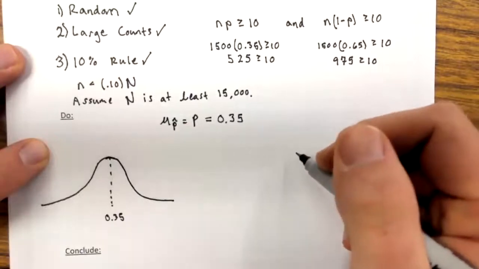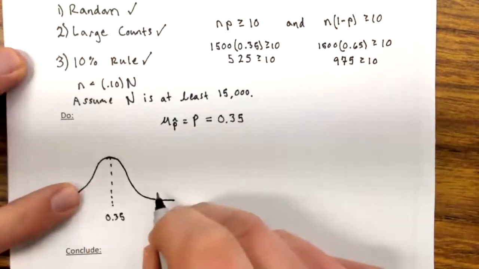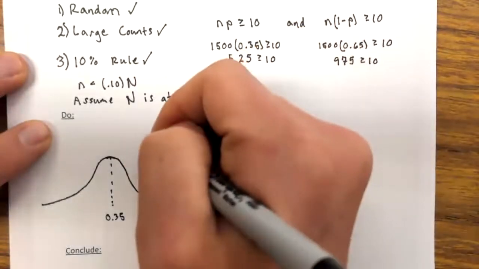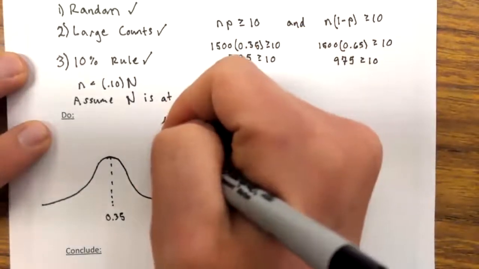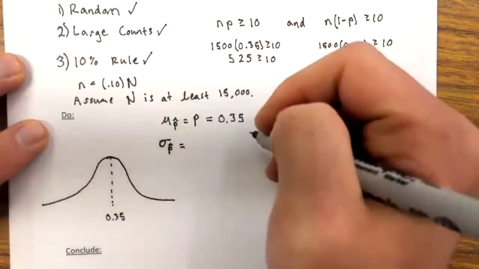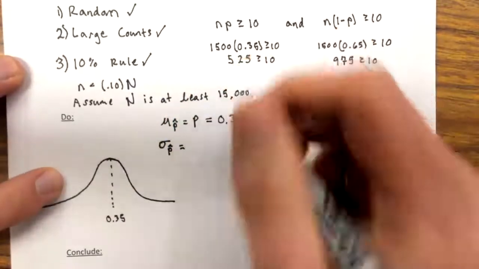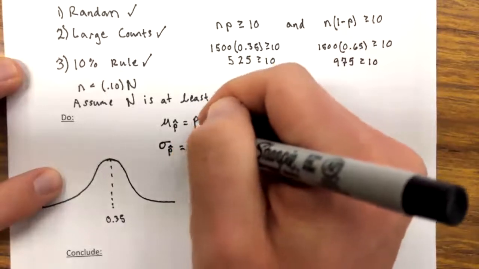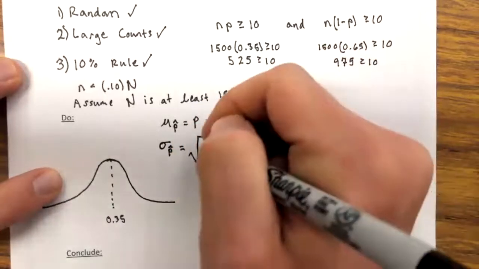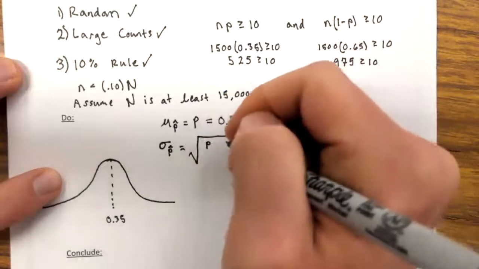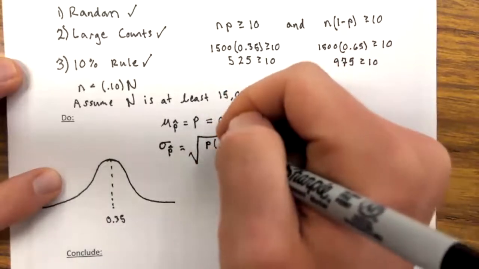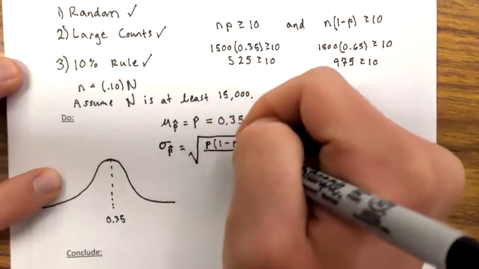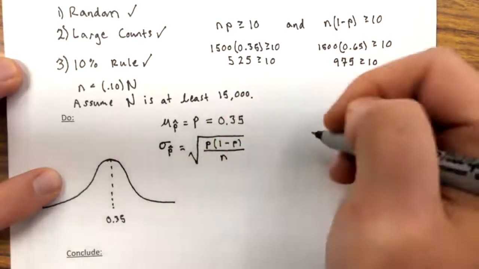Now, another thing that we need to know is how spread out is this data going to be? And we find that using the standard deviation. Now, the formula for this in regards to a sampling distribution, as we discussed in class, is the square root of the probability of success times the probability of failure divided by the sample size.